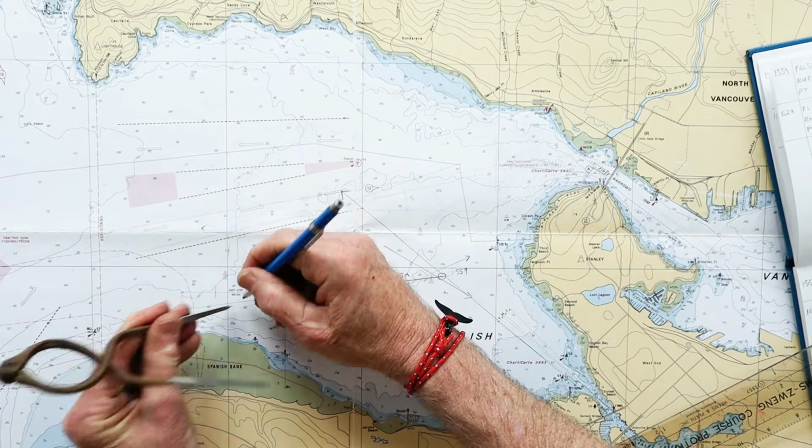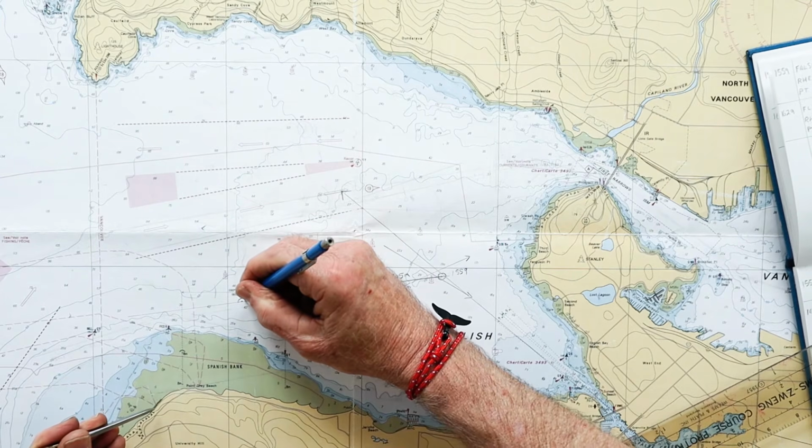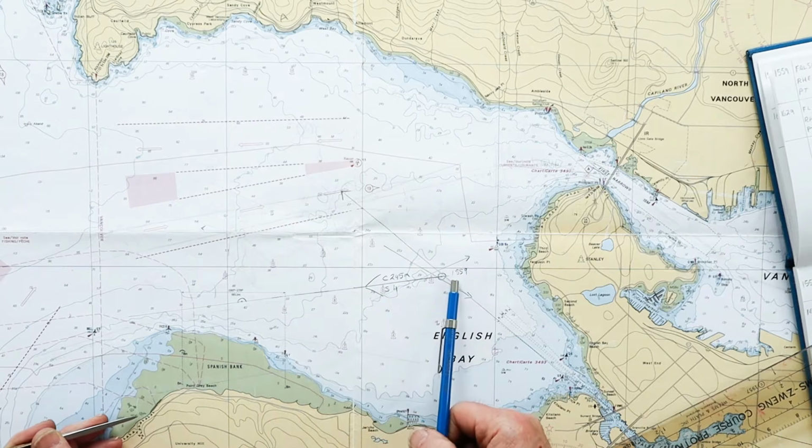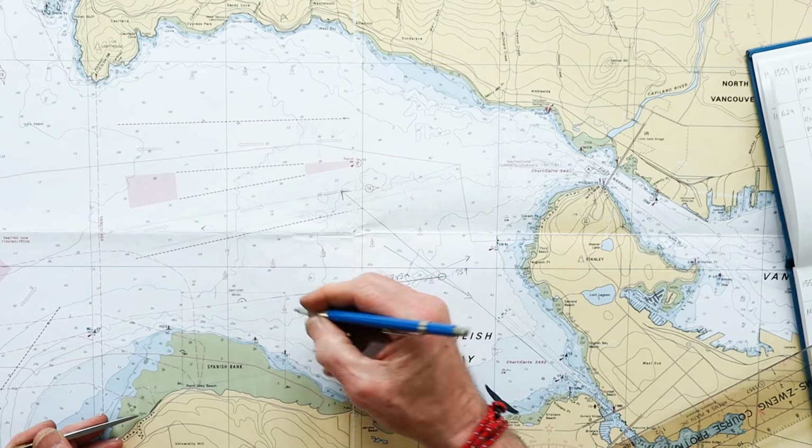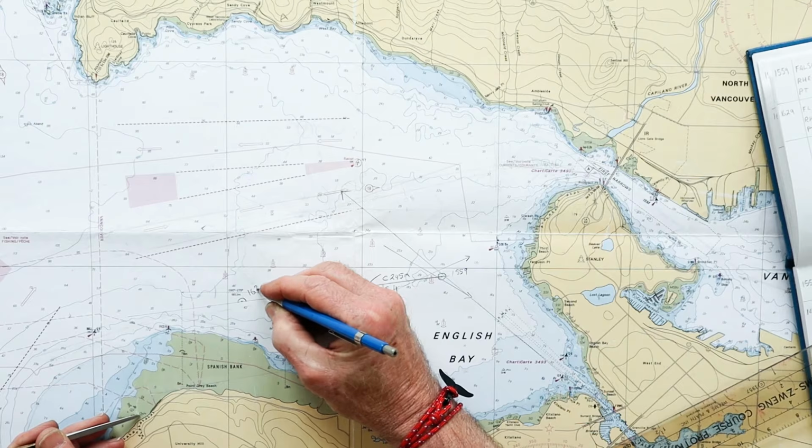So this is going to be my DR position, and I like the dot and the semicircle, and that's going to be half an hour from 1559. So it's going to be a DR of 1629.